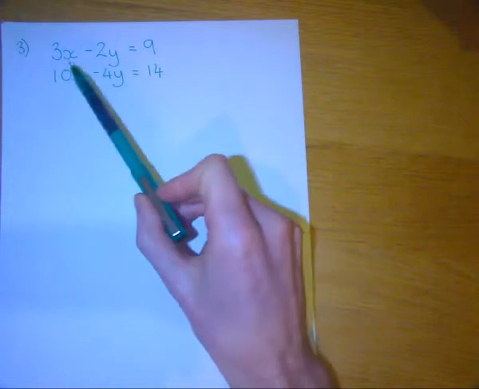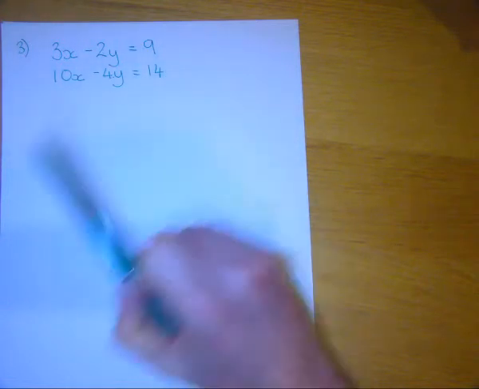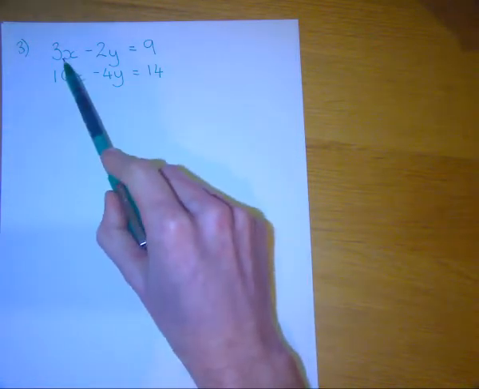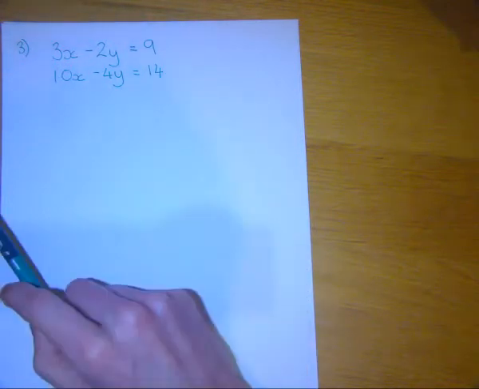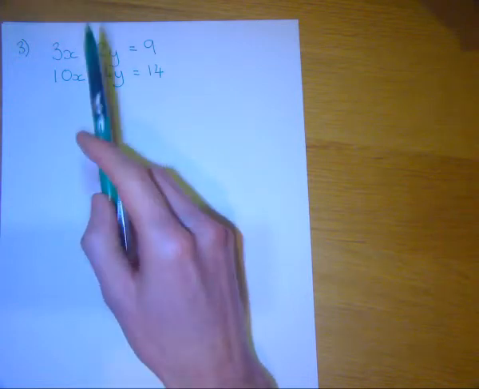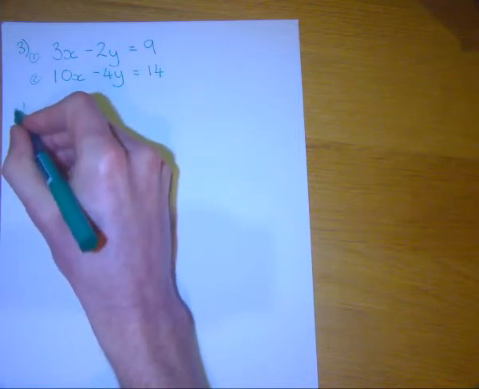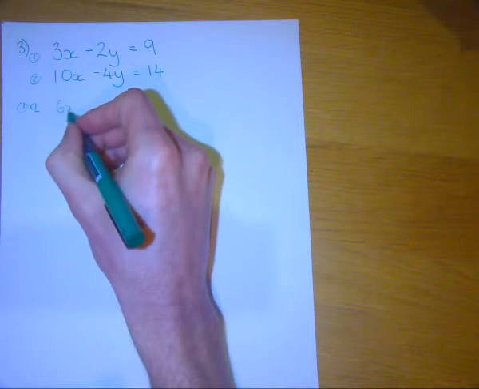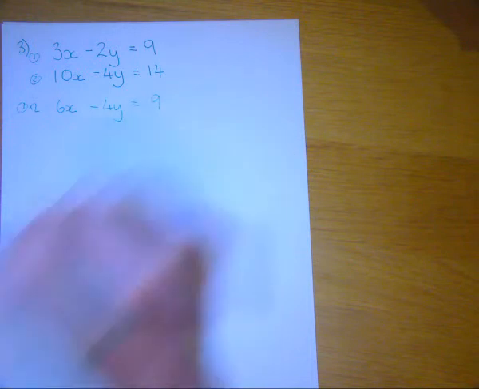Here I've got 3x minus 2y equals 9 and 10x minus 4y equals 14. Now I could times the top one by 10 to give me 30x and the bottom one by 3 to also give me 30x. Now that's a lot of work. I'm probably better off trying to get that 2 to be a 4. So I'm going to start there with equations 1 and 2. So number 1 times by 2 is going to be equal to 6x, I'm just doubling, minus 4y equals 9.